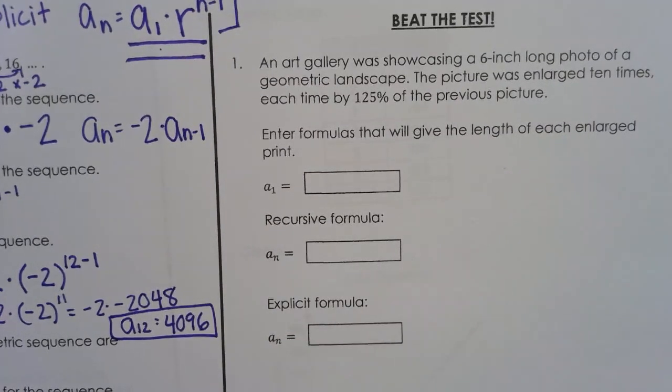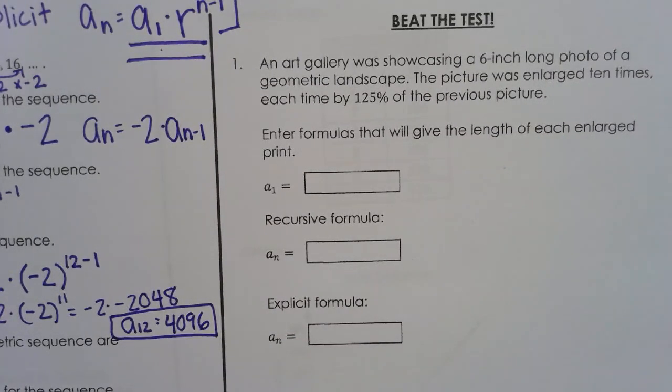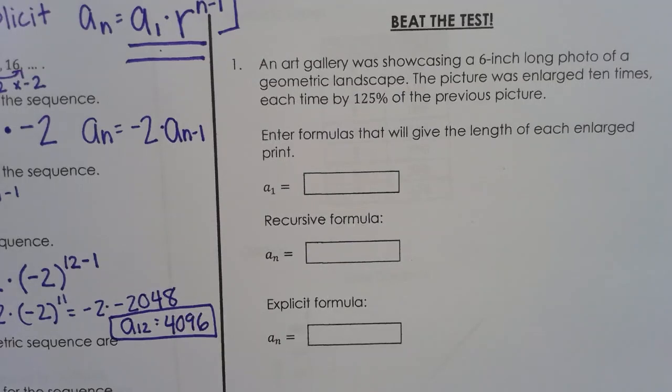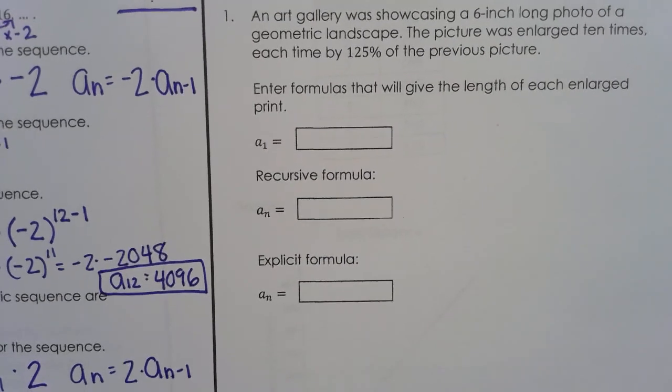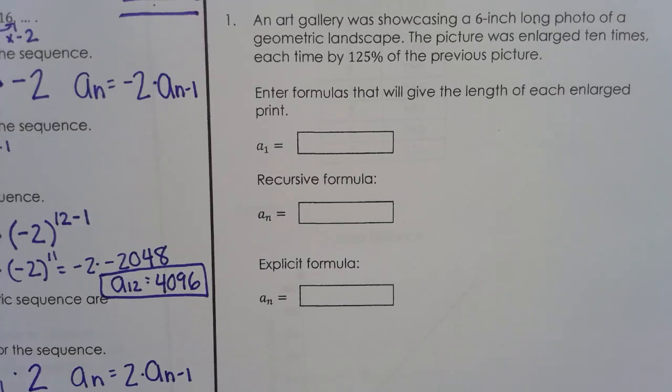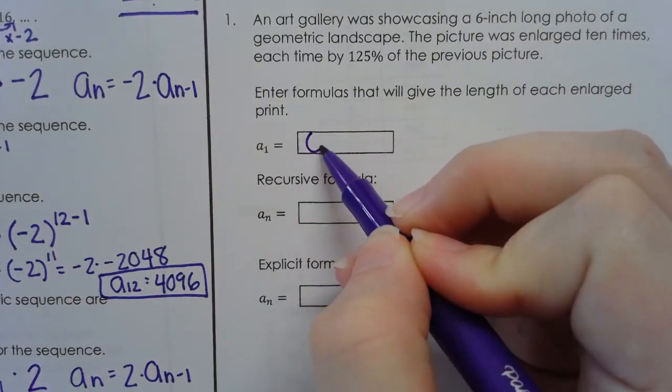So for this beat the test, it says an art gallery was showcasing a 6-inch long photo of a geometric landscape. The picture was enlarged 10 times, each time by 125% of the previous picture. Enter formulas that will give the length of each enlarged print. So it kind of breaks it down for you here. The a sub 1 is 6.